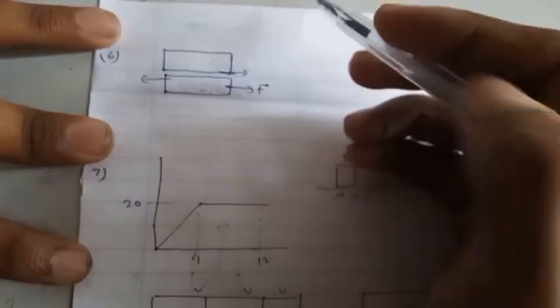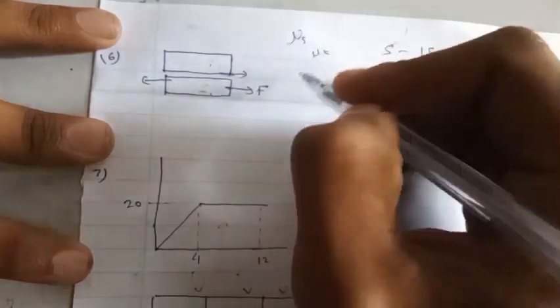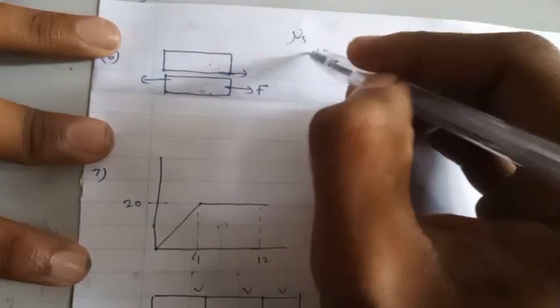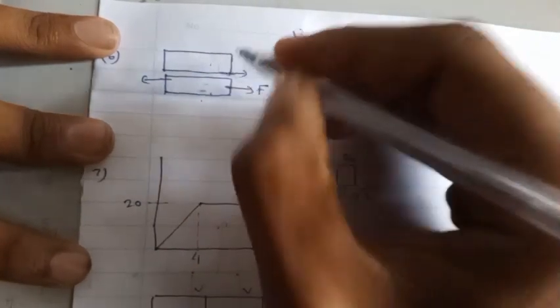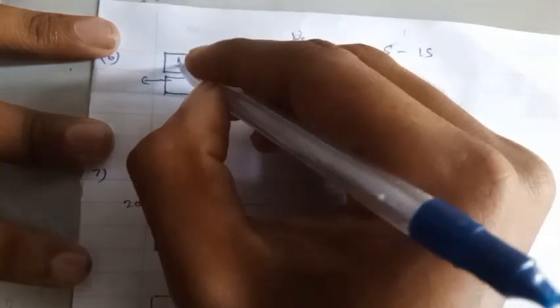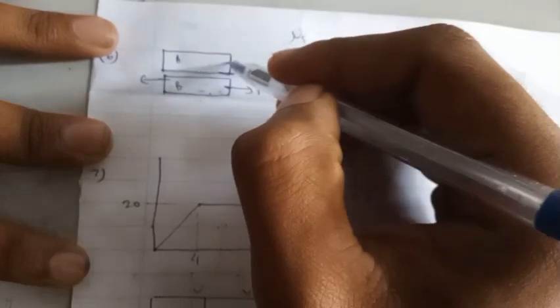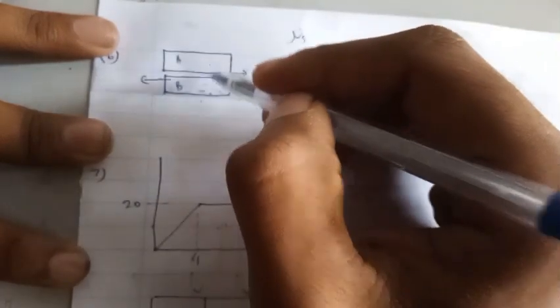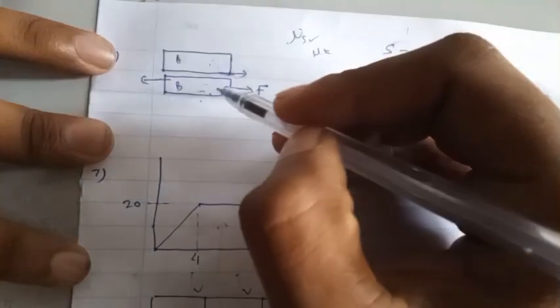Now they have given us the static frictional force and dynamic frictional force. Now if you understand, the frictional force is exerted between these two surfaces, right? So now they are of equal masses, A and B. Now when you drag with a force F, if this object A does not slip on B, then you're going to have static frictional force, right?